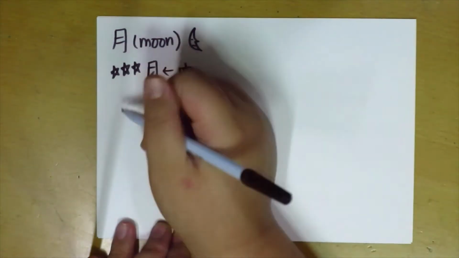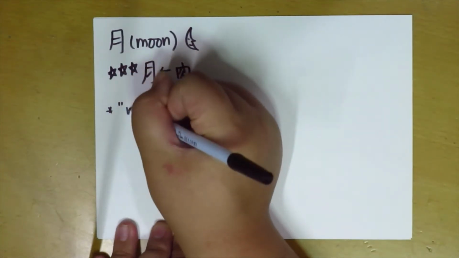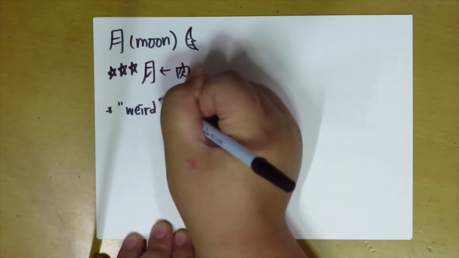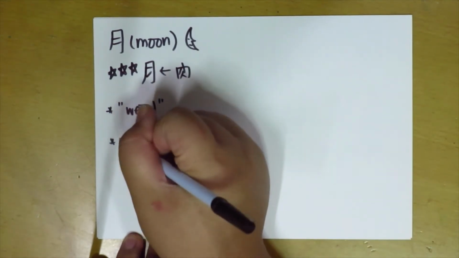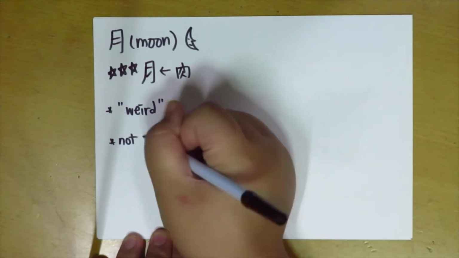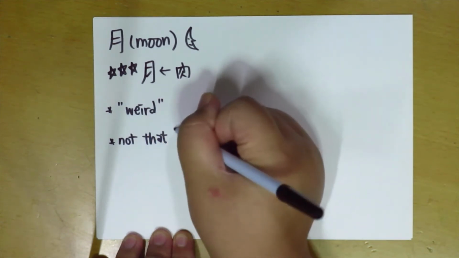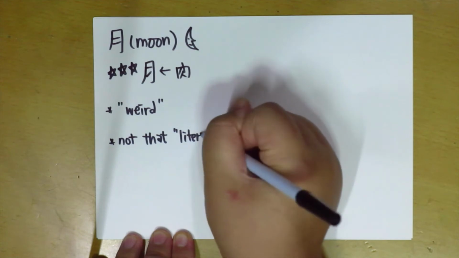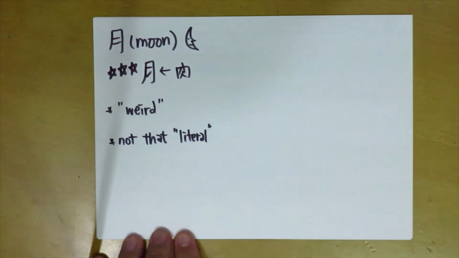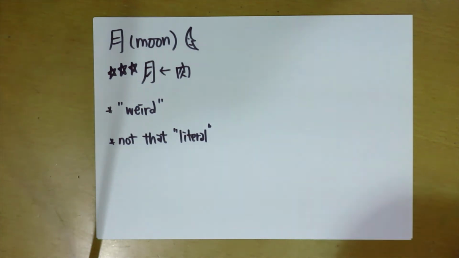But this one is kind of weird because nothing is really literal in terms of its meaning. I don't know how to explain that. Let's just say the meaning part is not showing. It just kind of exists in a character. Yes, you'll understand when I give you the examples.